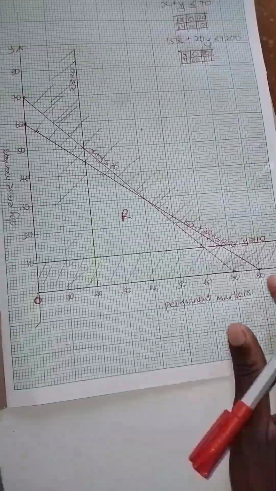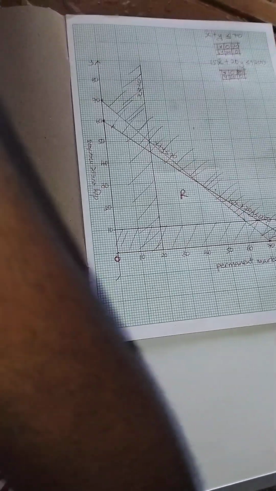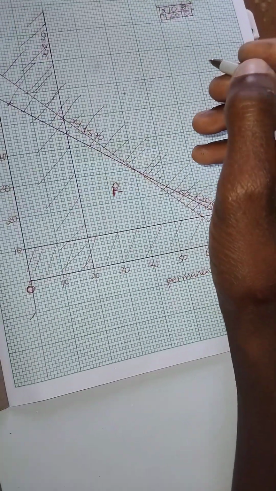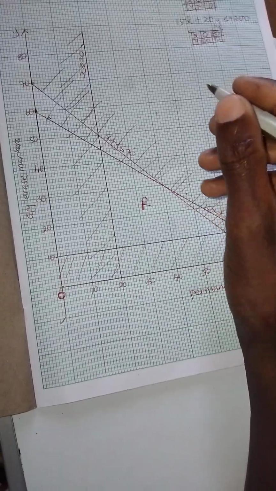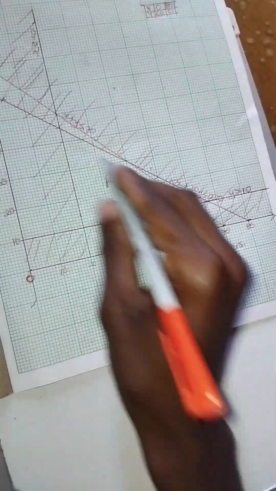If you want to find a maximum or minimum, you go to the points that touch the graph and form the region.